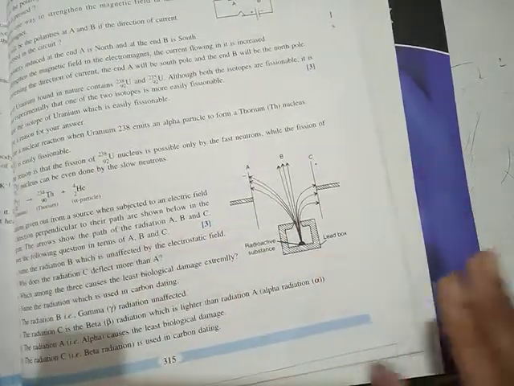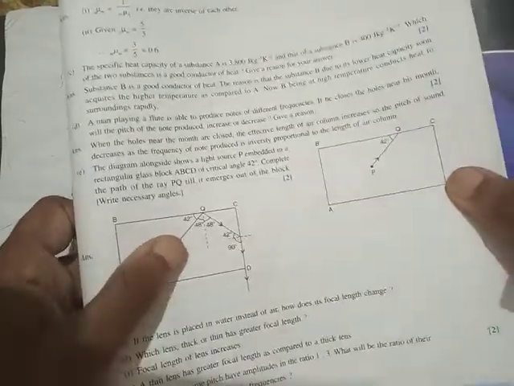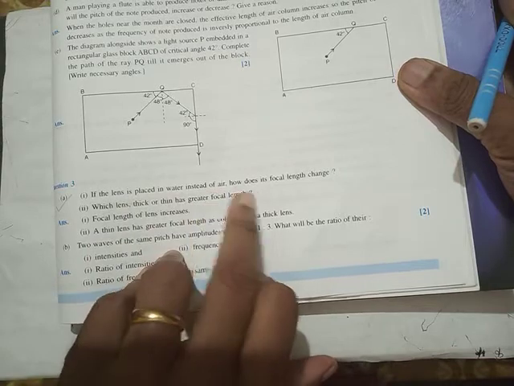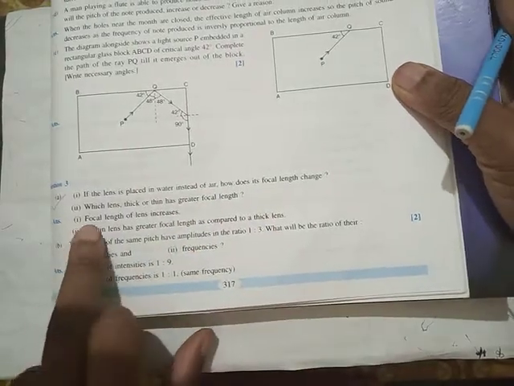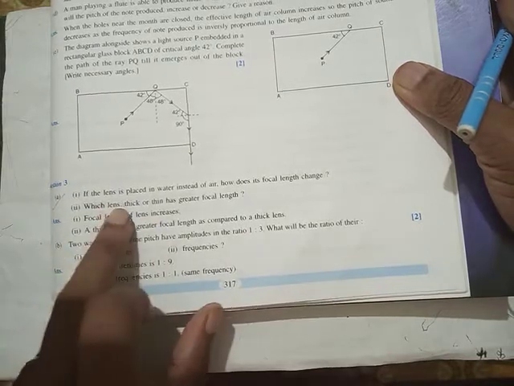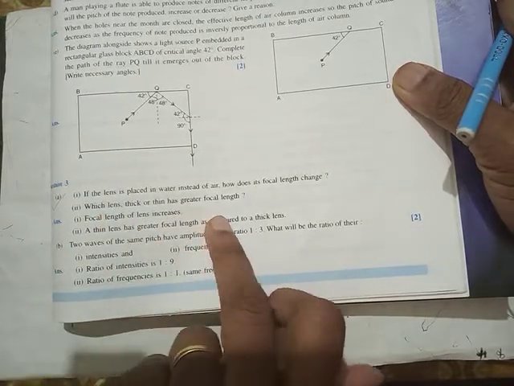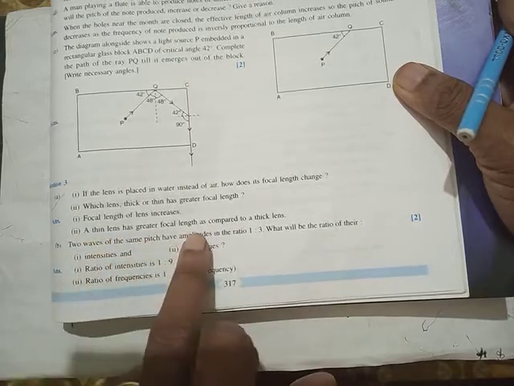Okay, now one more question paper, 317. Turn to page number 317, question 3A. If the lens is placed in water instead of air, how does its focal length change? So I told you from the A part, focal length increases. Which lens, thick or thin, has greater focal length? A thin lens has greater focal length compared to a thick lens.